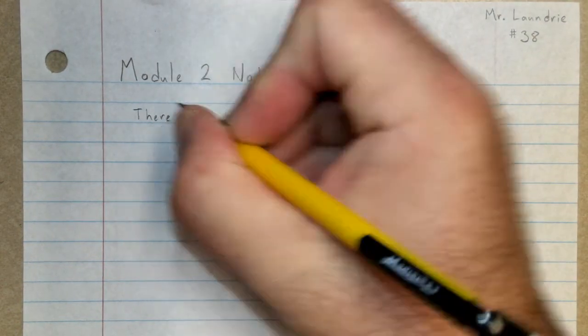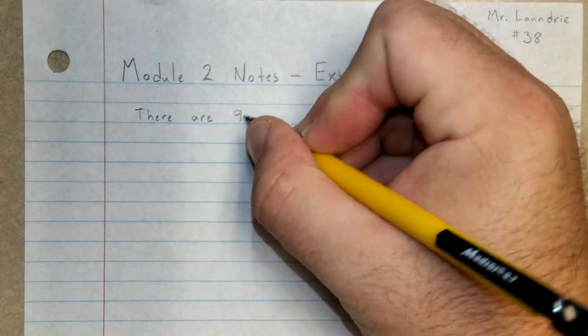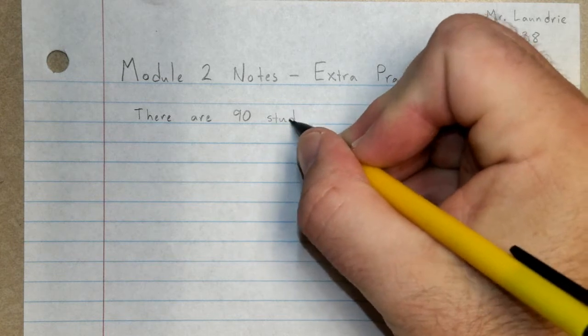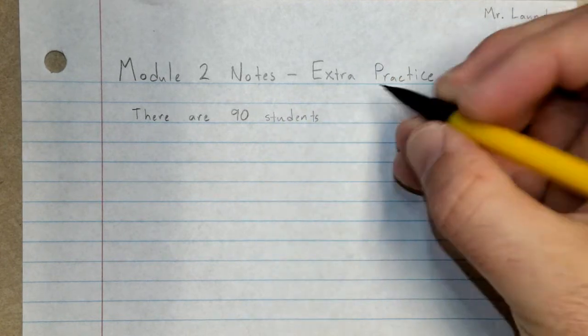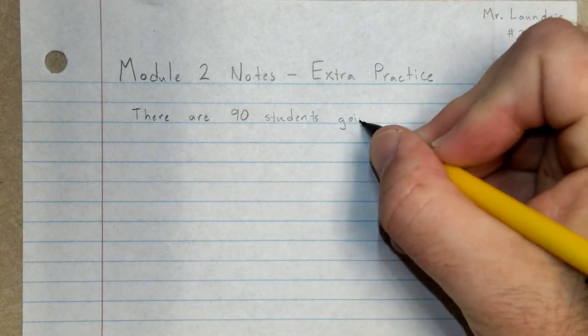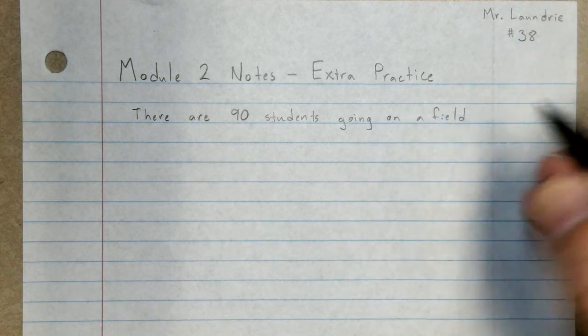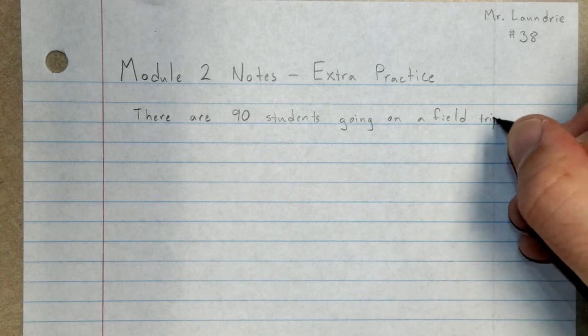For this activity, there are 90 fifth grade students. We'll go ahead and put 90 students going on a field trip. There are 90 students going on a field trip. It's been a while since we've been on a field trip.